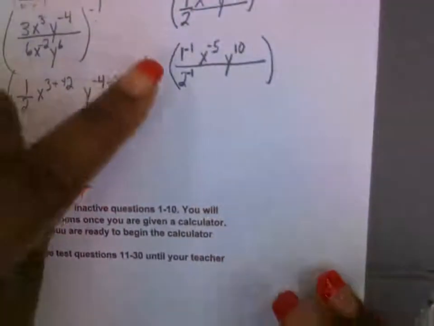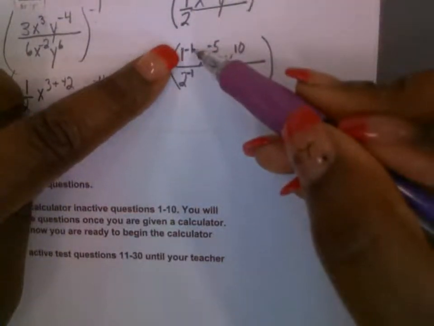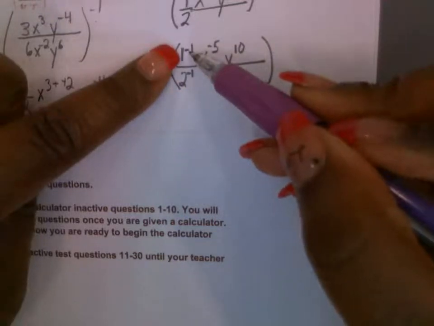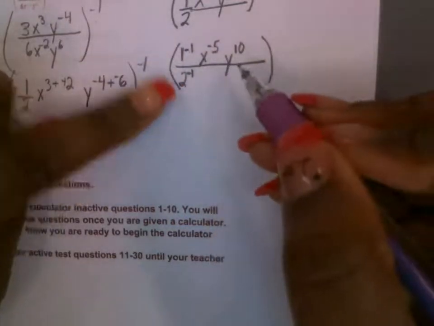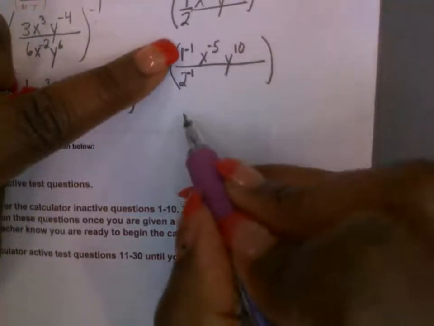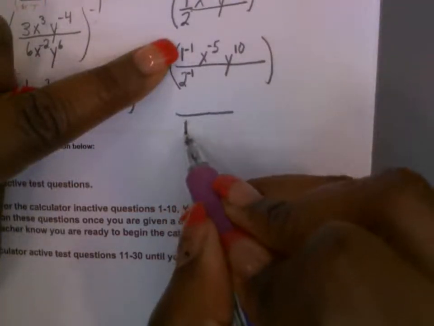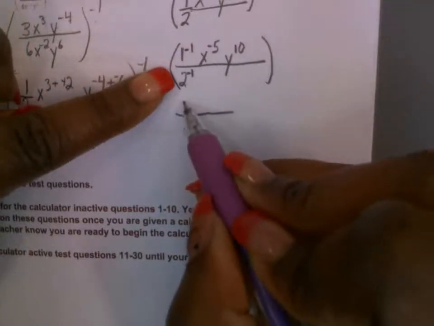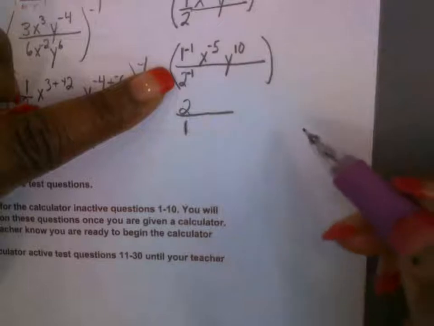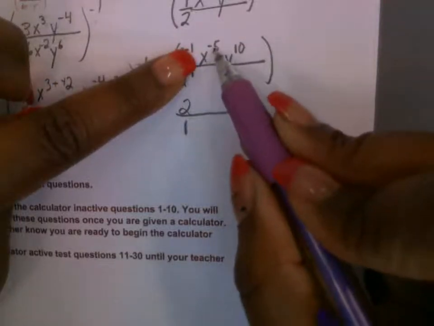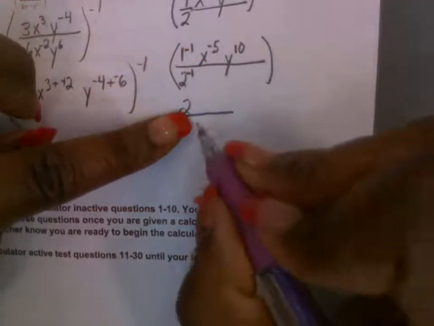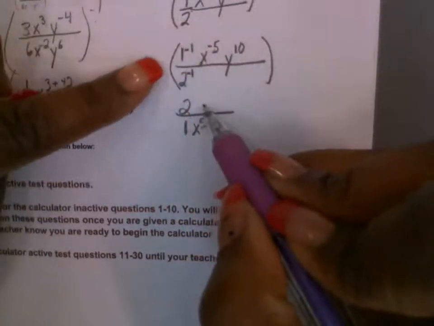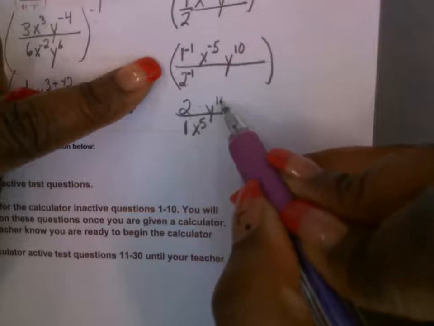So now, to make it a positive, all I do is just move it to the bottom. If it's on the top, move it to the bottom; if it's on the bottom, move it to the top. So for my final answer, to make this a positive, move it to the bottom. So now it's a positive 1. To make this a positive, move it to the top. To make this a positive exponent, move it down to the bottom. And this is already positive, so keep it moving.